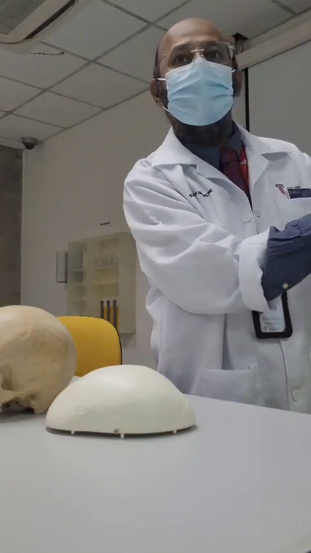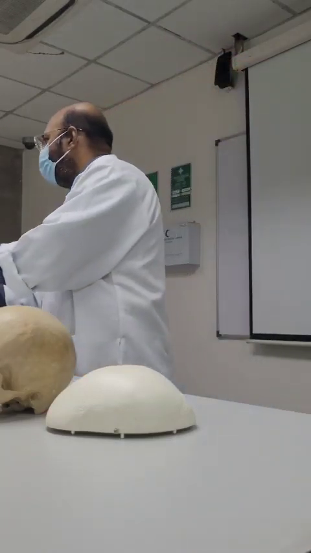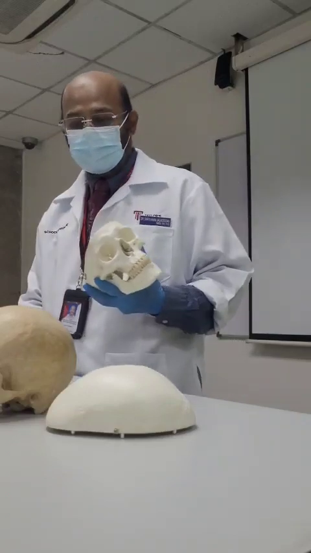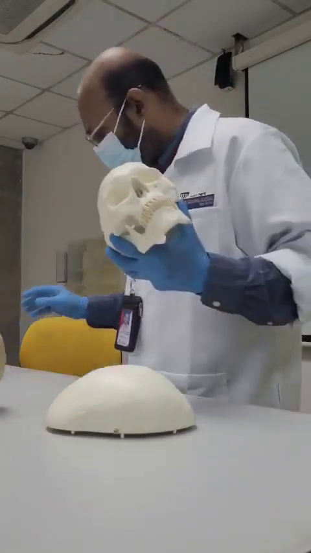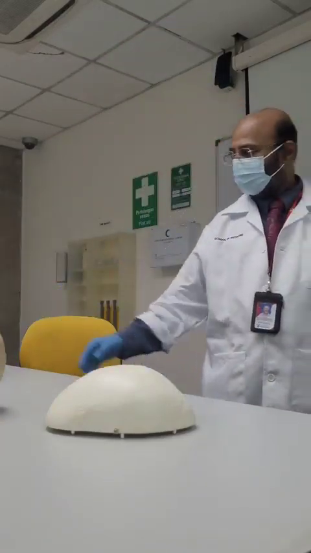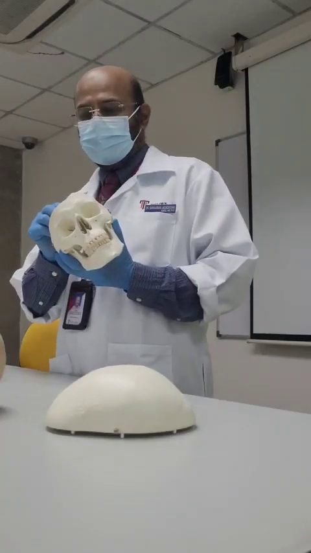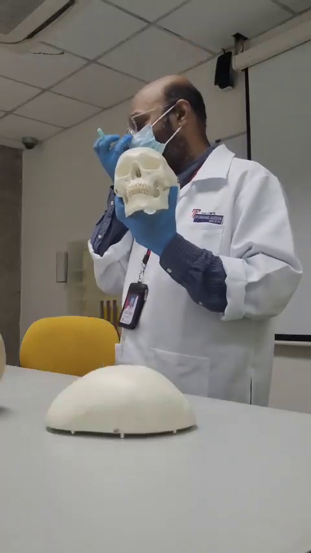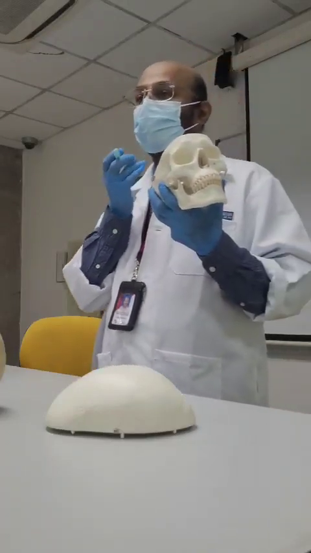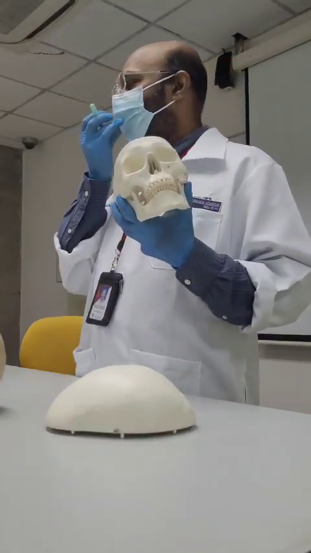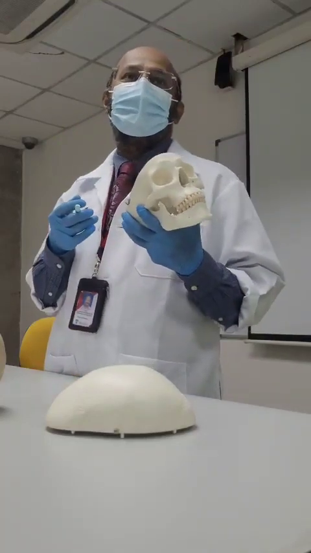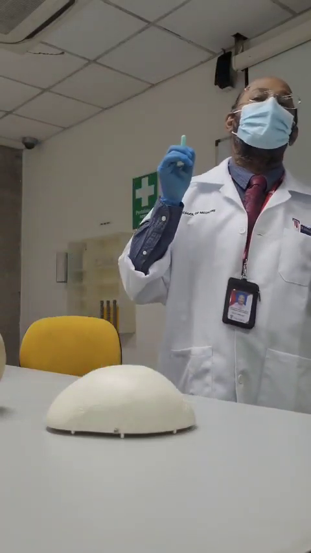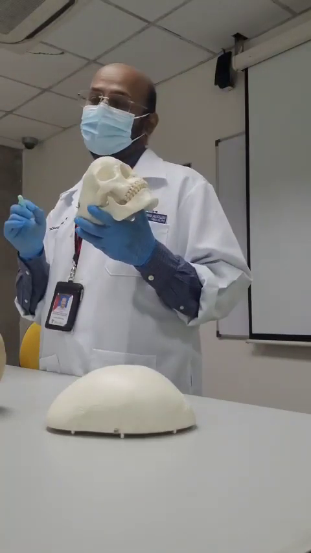Something is projecting, right? See this? What is this called? What is attached here? Yes, wonderful. That's called crista galli. This is called crista galli. What is attached here? Superior sagittal sinus. One of the dural folds, the falx cerebri.